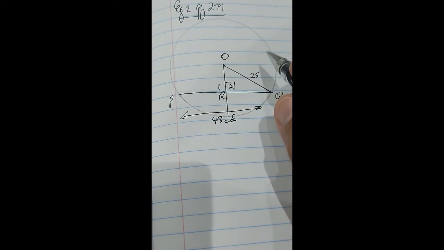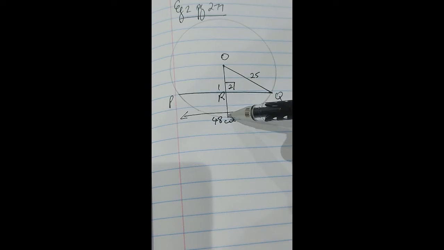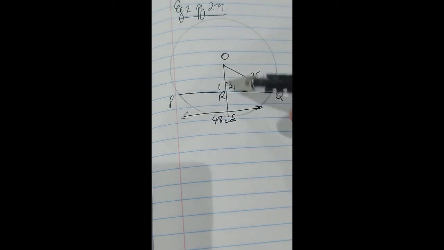Then we are told that OS cuts QP at R. We are told that the radius OQ is 25. So if that is 25, then OS is also 25. Why? Because both are your radius. From center to circumference is your radius. Then we are told that PQ is 48 units, not centimeters, units. Calculate the length of SR.